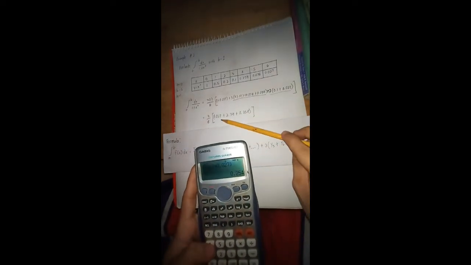And next, yung 2 times 0.1 plus 0.027, 0.254. So plus natin ito, nasa loob, plus natin sila 1.027 plus 2.39 plus 0.254.